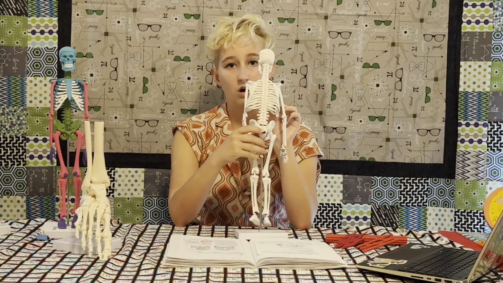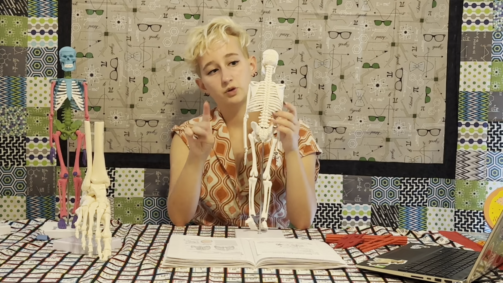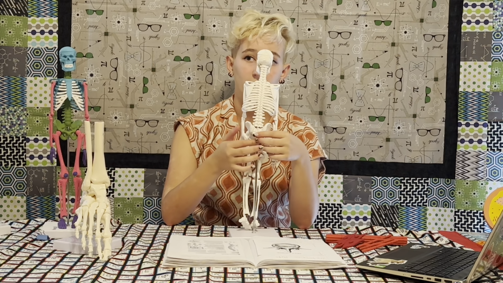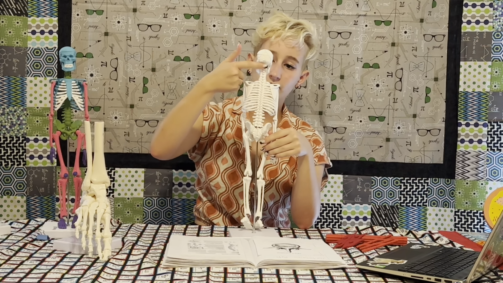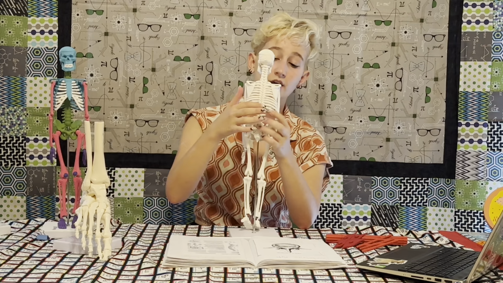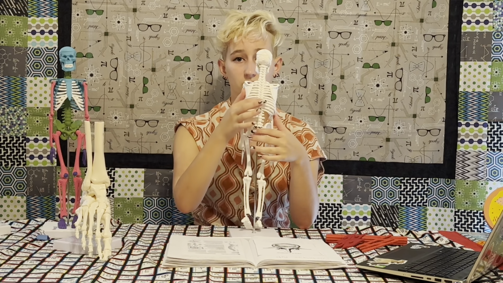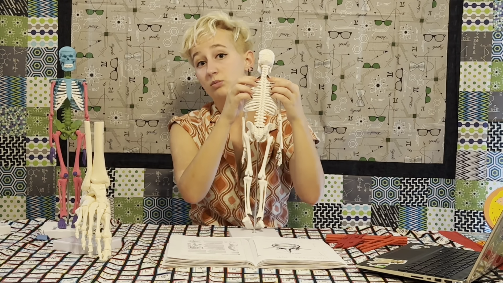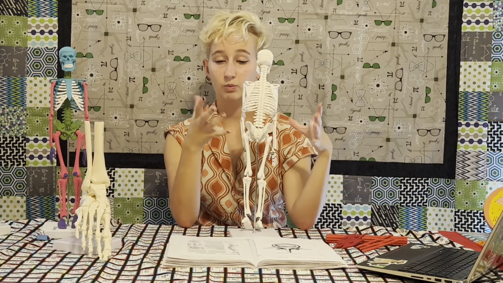So there are 3 different types of vertebrae. The human body is going to have 24 vertebrae. There are cervical, neck vertebrae; thoracic, your mostly upper back vertebrae; and your lumbar vertebrae, which is going to be your lower back. There are 7 cervical vertebrae in almost every single mammal that we know of.